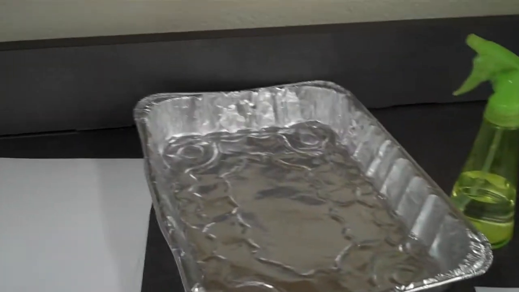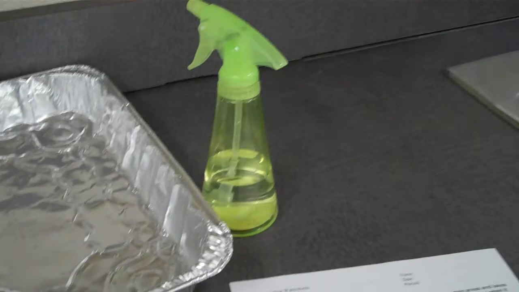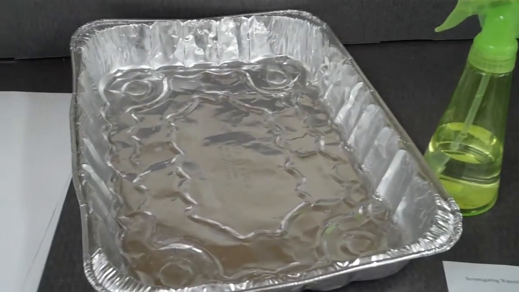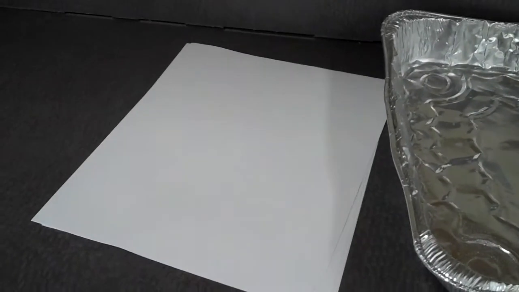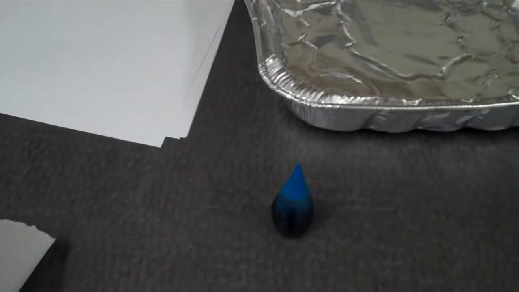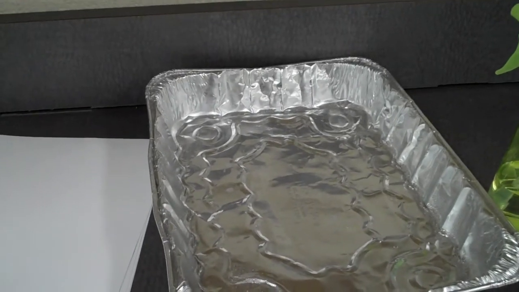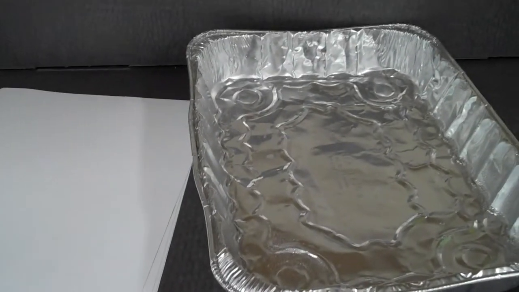Once you've hypothesized, now we're going to look at our materials. To do this lab, all you need is a spray bottle of water, something to catch that water in, and then some paper. You also need something to mark the paper with. I'm going to use food coloring, but you can also use a black water-based marker, and it works just as well. Alright, so let's go into our procedure.